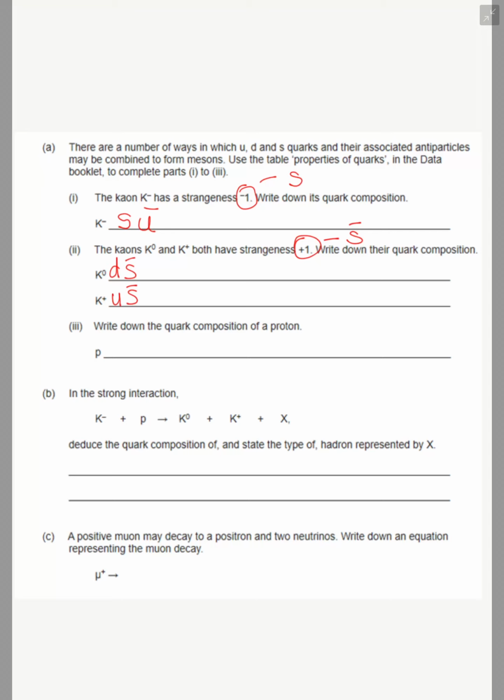Now, write down the quark composition of a proton. I just recommend you memorise this because it comes up all the time. So it's up, up, down, okay? And neutrons, again, I'd memorise, which is up, down, down.